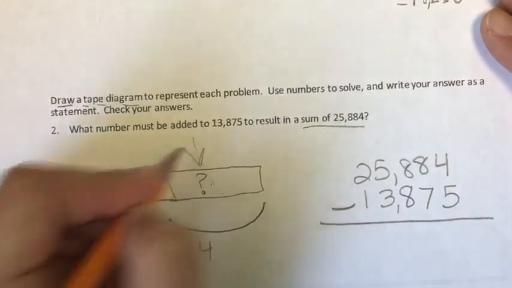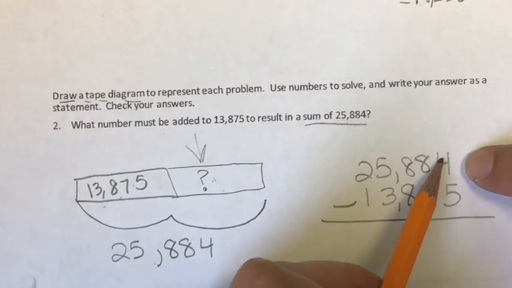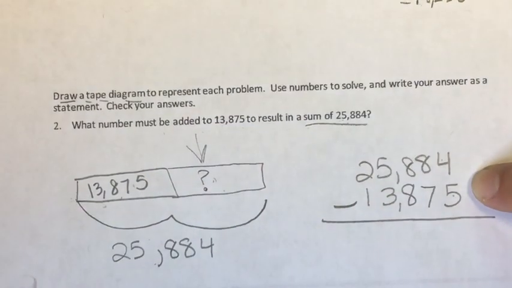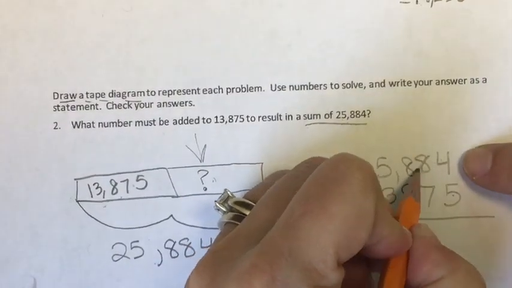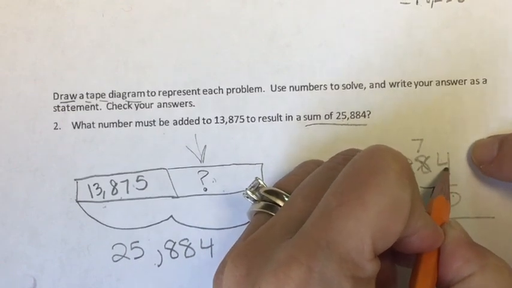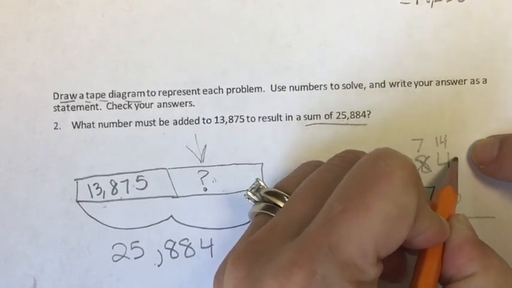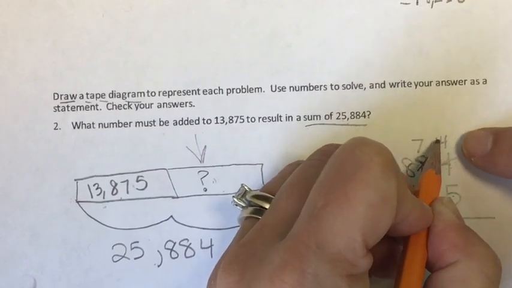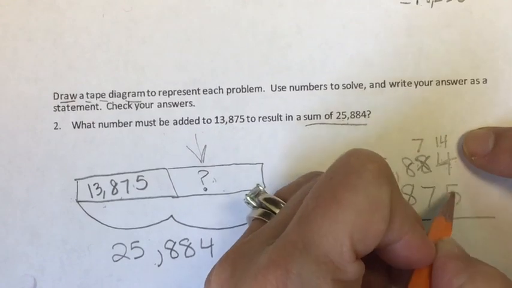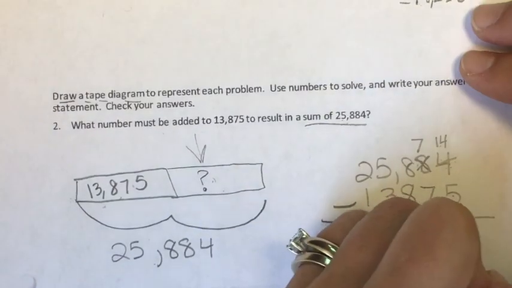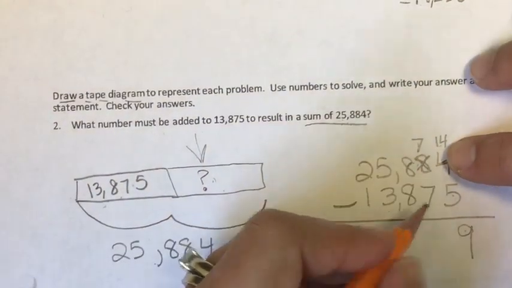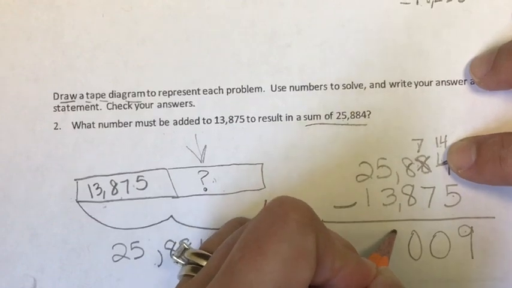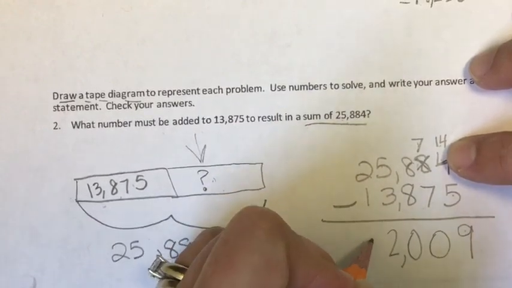I'm looking for my mystery number here. All right, so 4 minus 5. Well, I can't do that, but I can come over here to this 80, make that a 70, turn this into a 14. Bring over one of those 10s back over to the ones place and turn that into 14. 14 minus 5 is going to be 9. 7 minus 7, 0. 8 minus 8, 0. 5 minus 3, 2. 2 minus 1, 1.